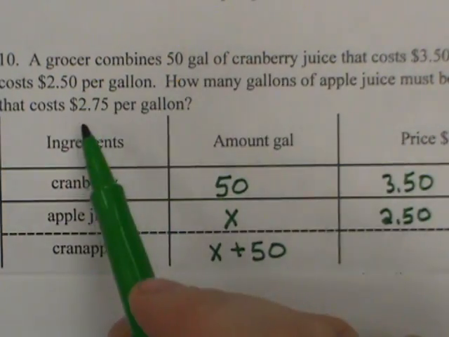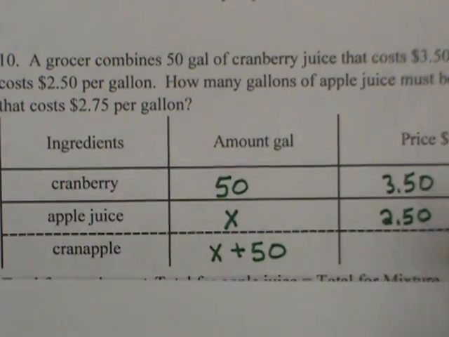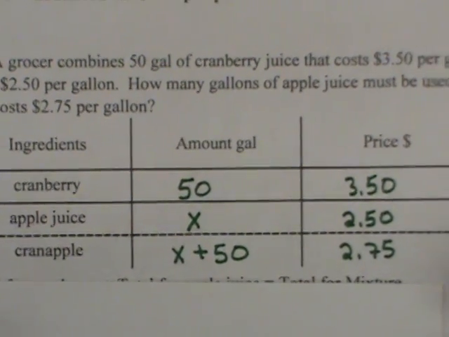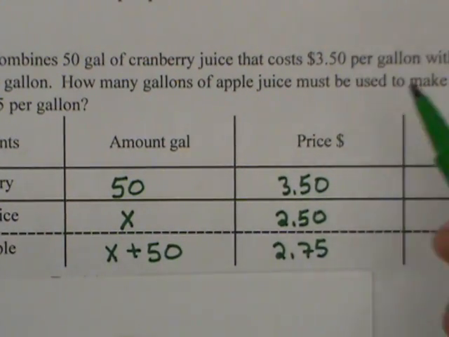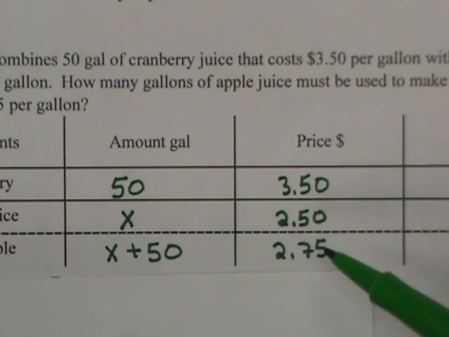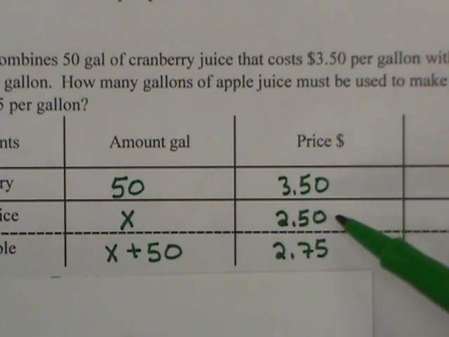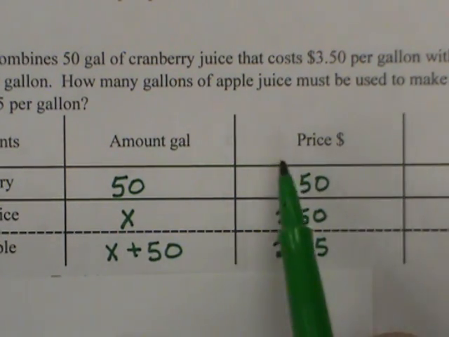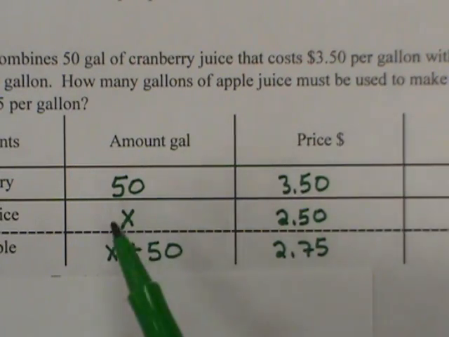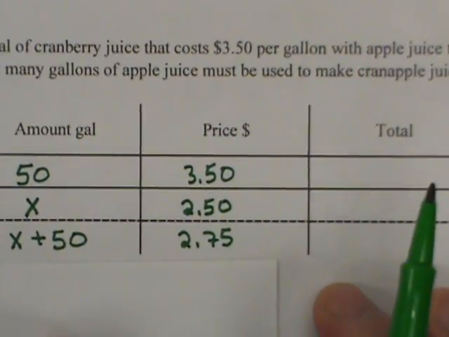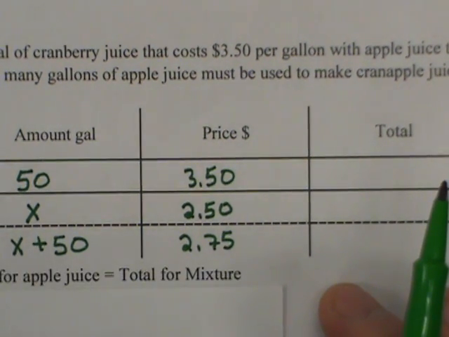And it tells me that the blend is going to sell or cost $2.75 to make. I feel very comfortable with this number as $2.75 falls between these two parameters, $2.50 and $3.50. Once we've established all the values for these first two columns, I know I can get to the third cell simply by multiplying.